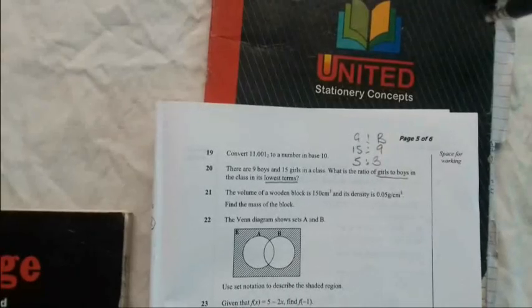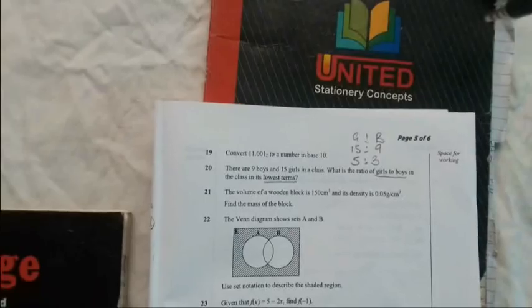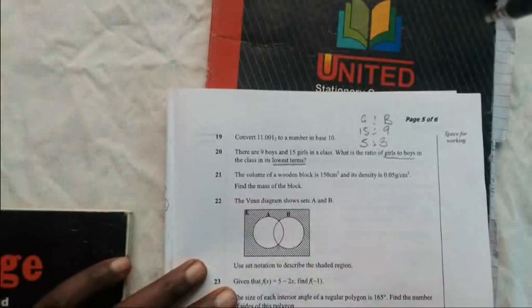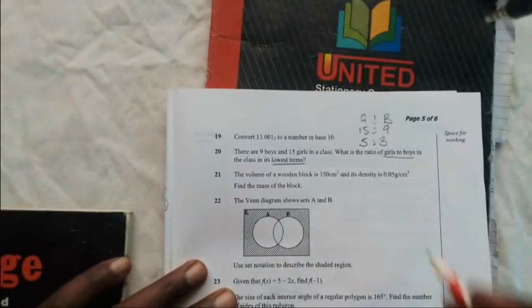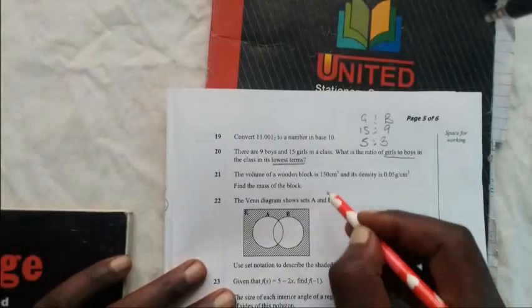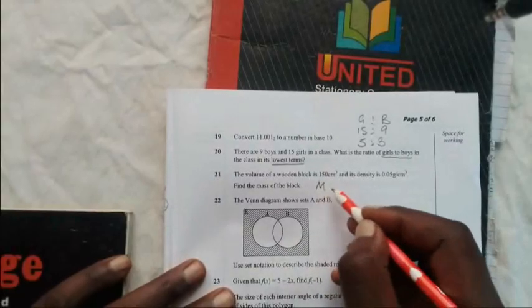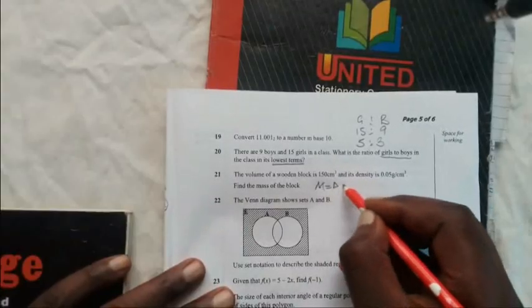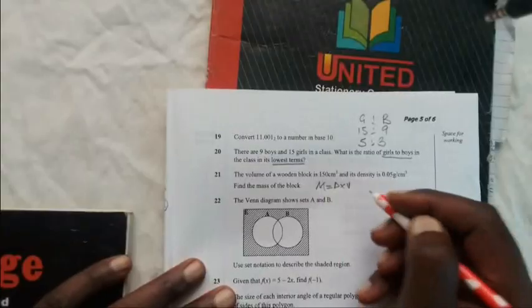Okay, the next question is, the volume of the wooden block is 150 centimeter cubic and its density is 0.05 grams per centimeter cubic. Find the mass of the block. So to find the mass when density and volume is involved, we multiply density by volume. Density by volume is going to give us the mass of the block.